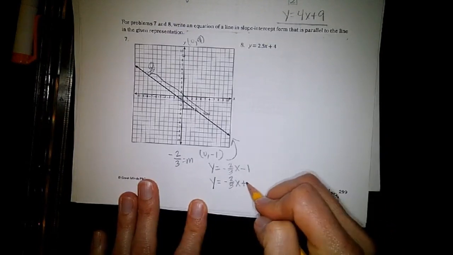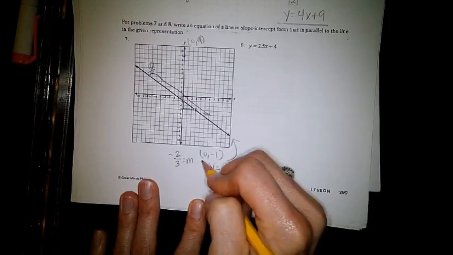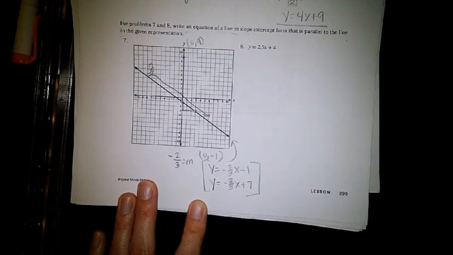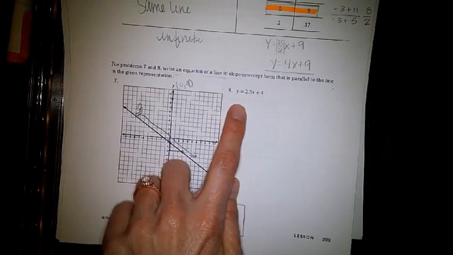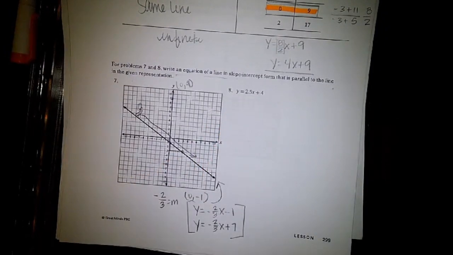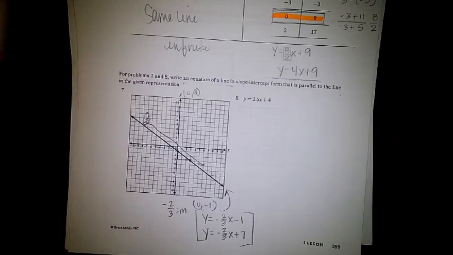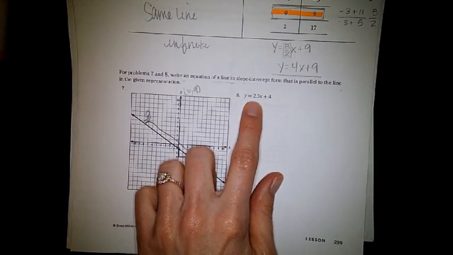Now look at this representation. It's given to you as an equation. Those are the easiest. Why? Because all you need to do is change the y-intercept. So what's the slope of this line? 2.5. So can y'all give me an example of a line that would be parallel to this line?